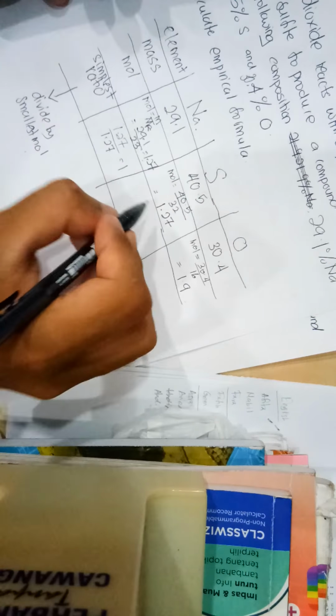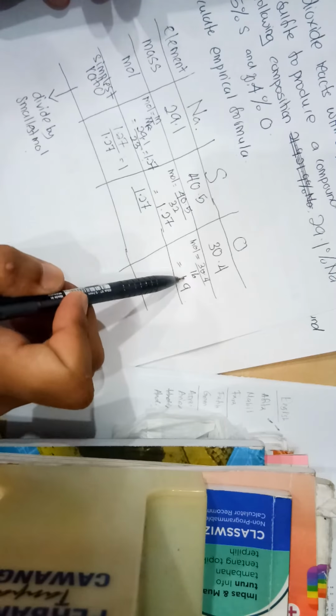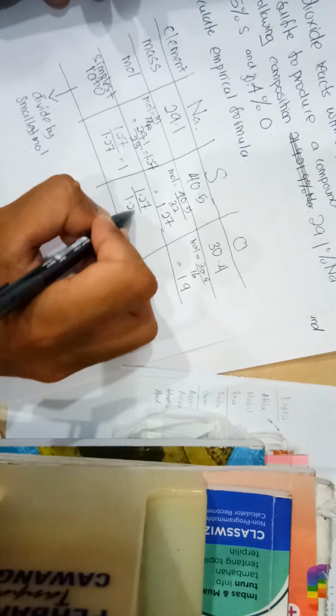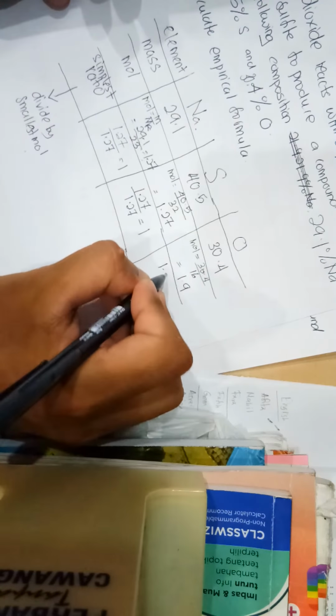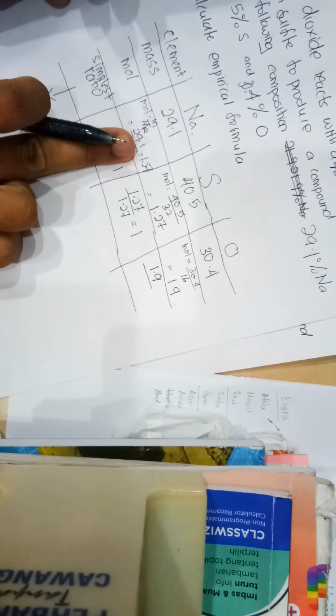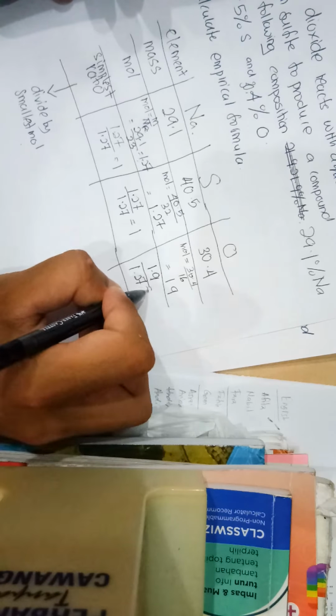Okay, so for this one, the mole is 1.27, and the rule says that divide by smallest mole. The smallest mole that you get is 1.27, right? Okay, this one is bigger, so of course this is the smallest mole. 1.27, so you get 1 also. Okay, for oxygen, the mole you get is 1.9, but you must divide by the smallest mole that you get, which is 1.27. So this one must be divided by 1.27.